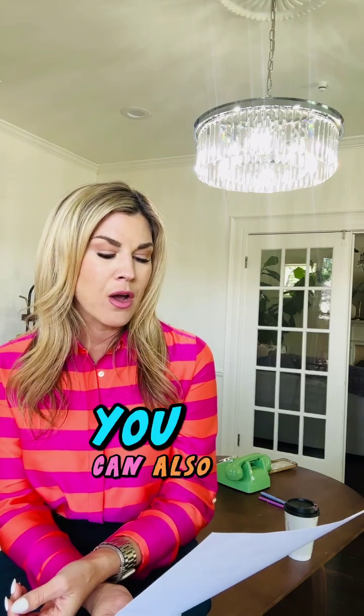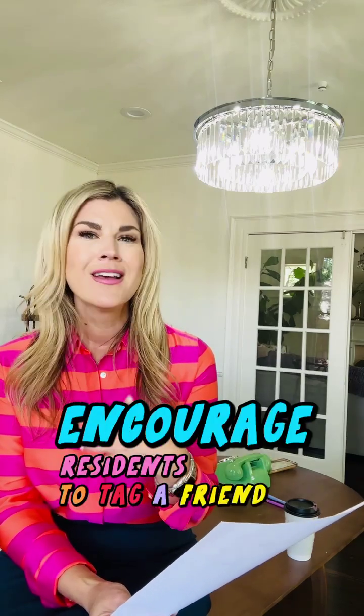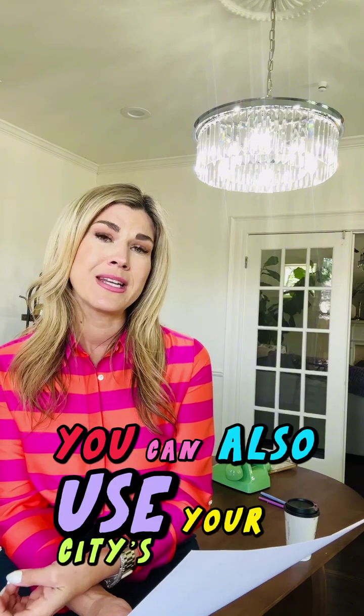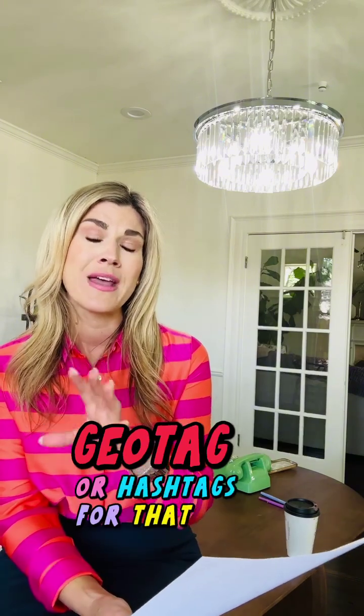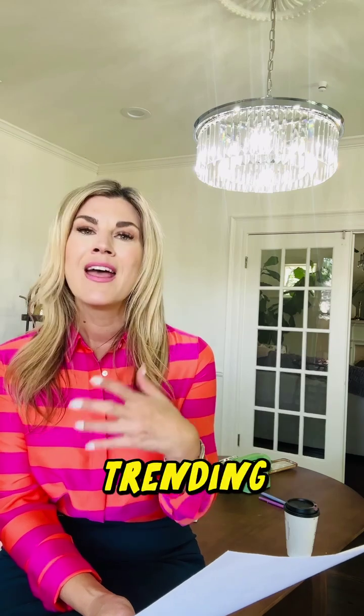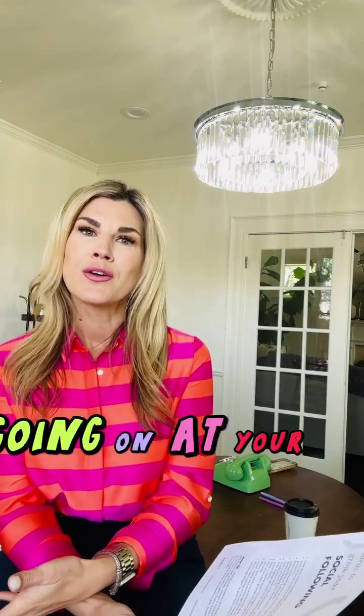You can also encourage residents to tag a friend that you'd love to have a glass of wine with on this patio, or tag a friend that would make the best neighbor. And that exposes more people, again, to your community's social media following. You can also use your city's geotag or hashtags for that specific city. So when something fun is happening or it's trending, that might give you the chance to get local exposure as well. And then share regularly what's going on at your community.